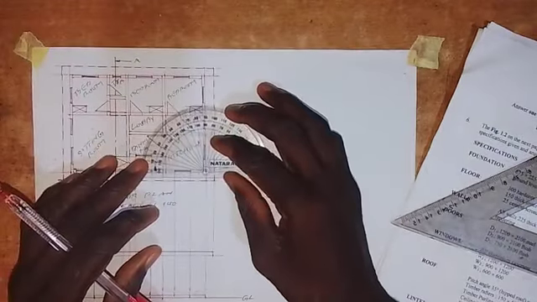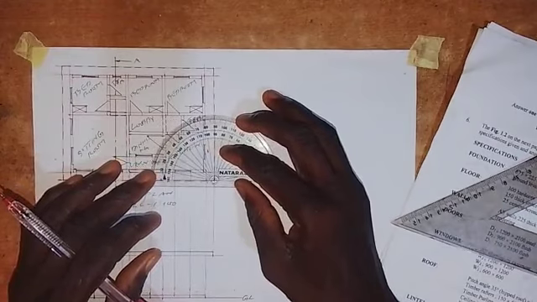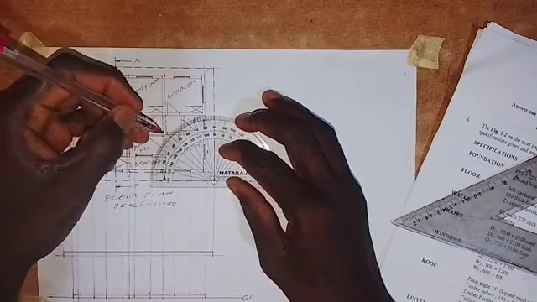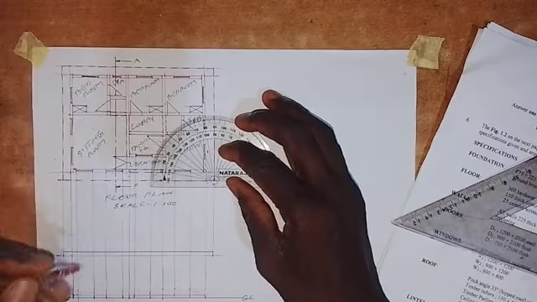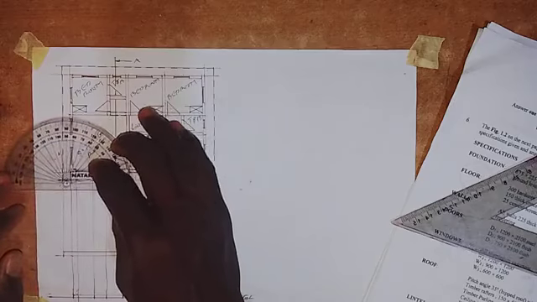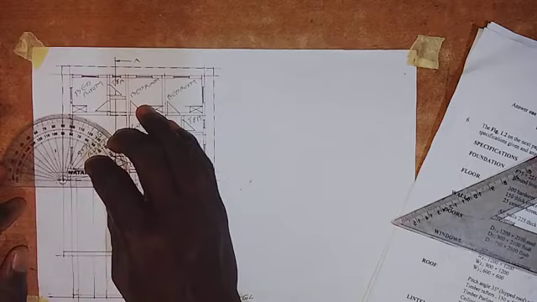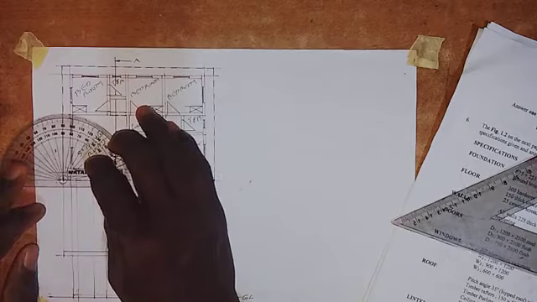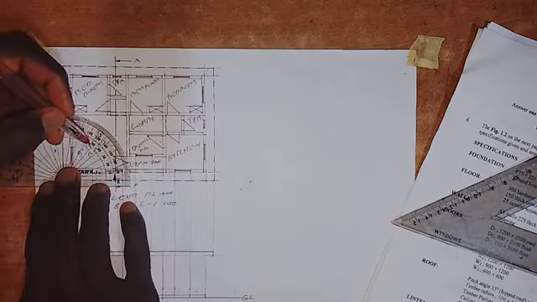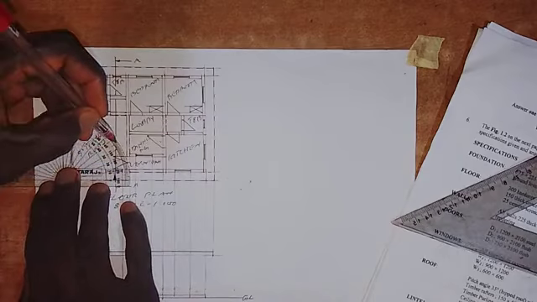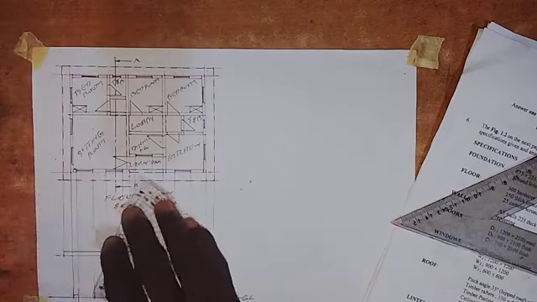I'm going to come to this point on the east projection, and I will take 35. So this is 35 degrees. I will do the same thing on this side, from this point on the east projection, and I will take 35. So this is 35. Okay, so I have this.